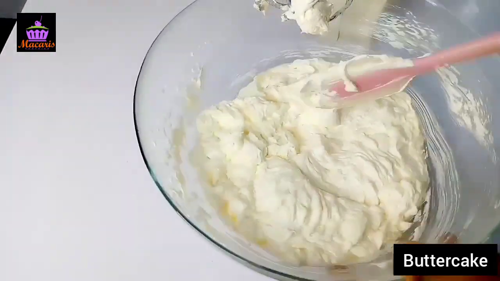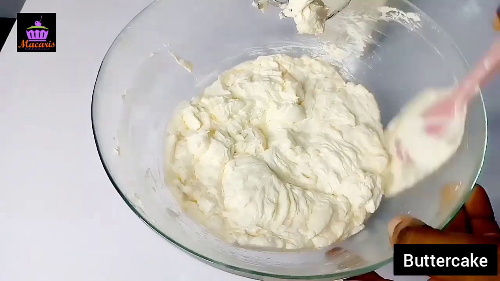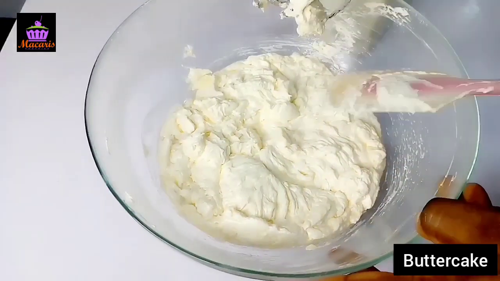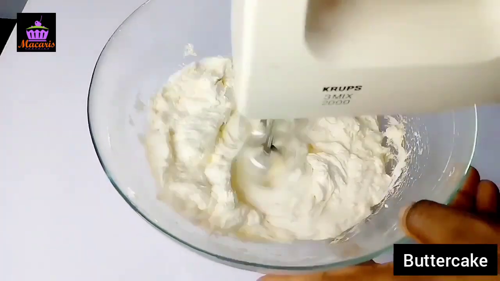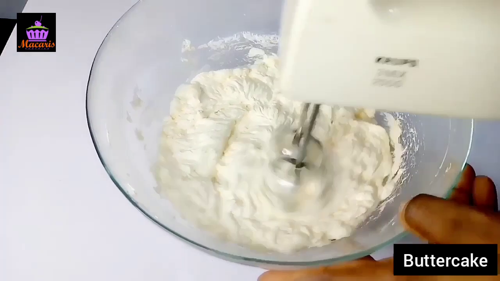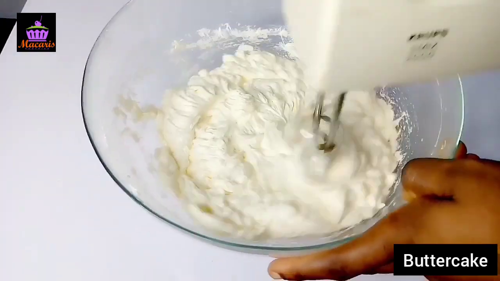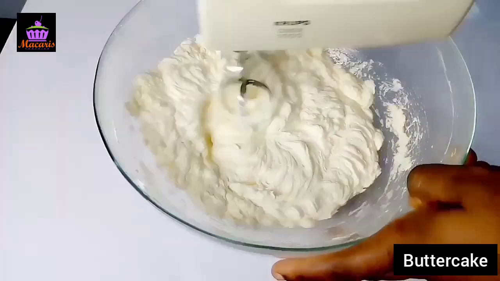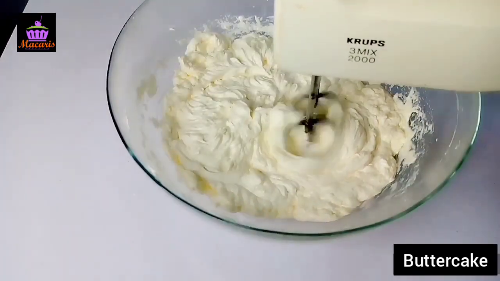Or I'm sure you guys know this simple procedure: if you have 5 to 10 eggs and you dip them inside a bowl of water, if any single one comes up, it means that particular one is bad. But if none of them float up, then it means the eggs are still very fresh.